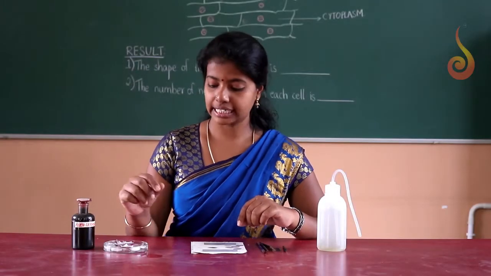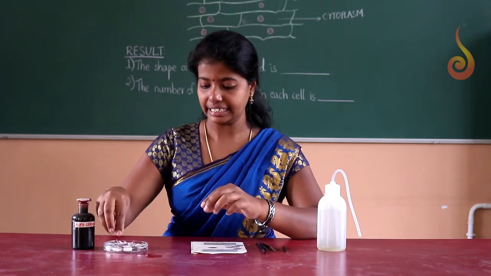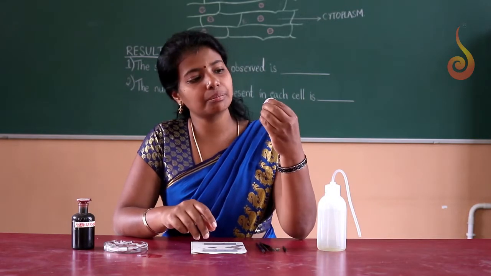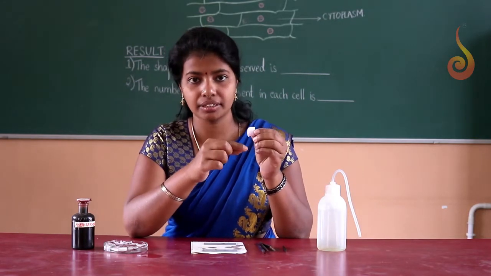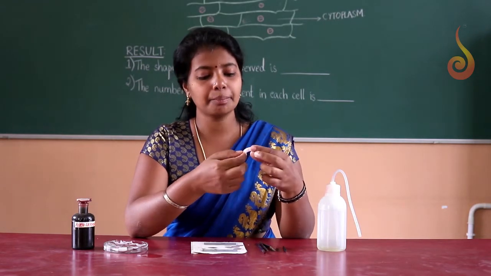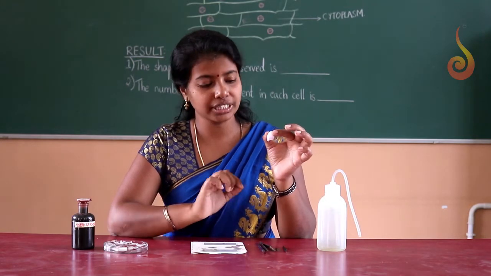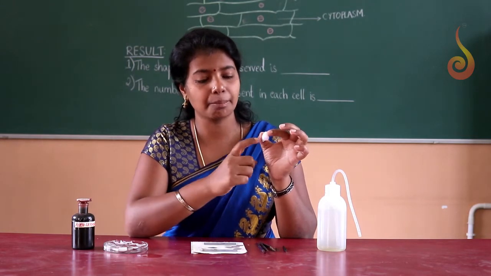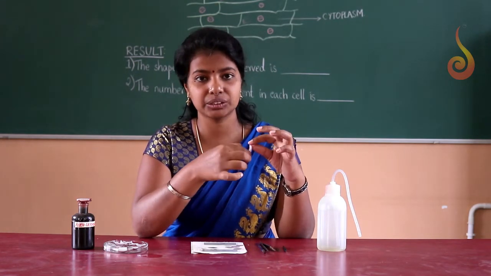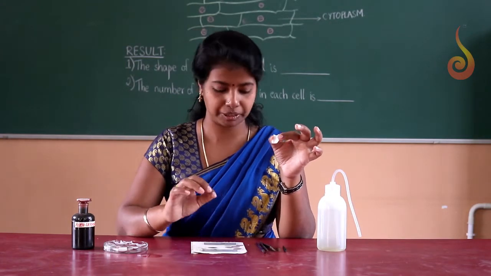Okay, now let us start with the experiment. Take a piece of onion scale leaf. The leaf will have an upper epidermis and a lower epidermis. The upper epidermis you can differentiate by its slight pink color. For the experiment we are not taking the upper epidermis which is slightly pink. We have to take the colorless, transparent one, which is the lower epidermis.